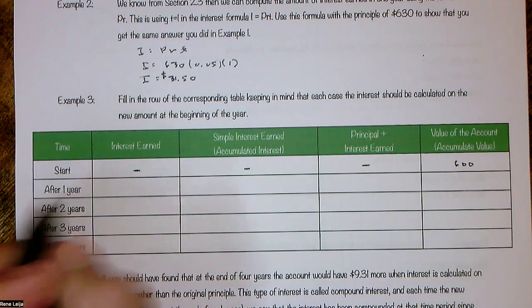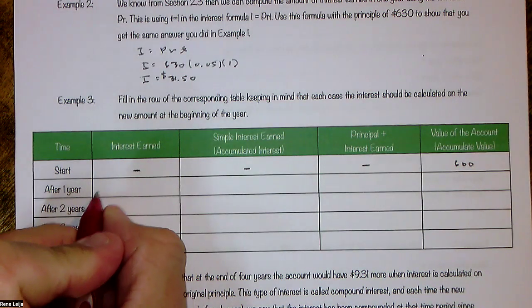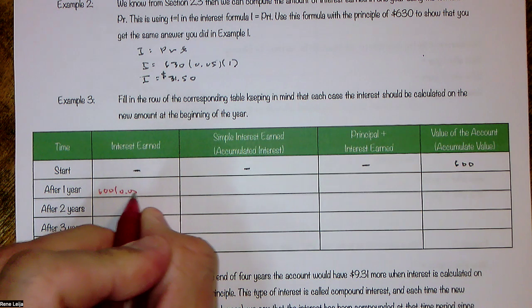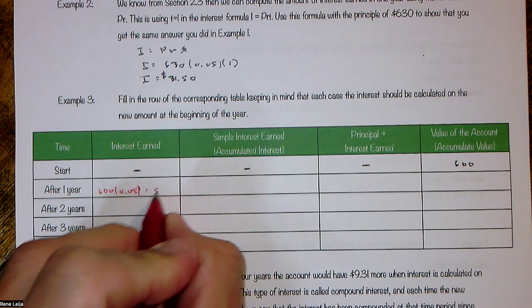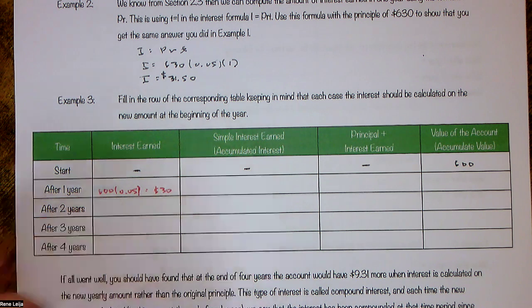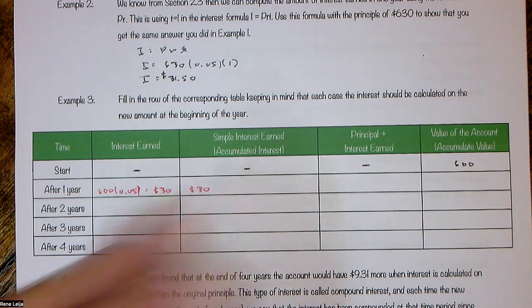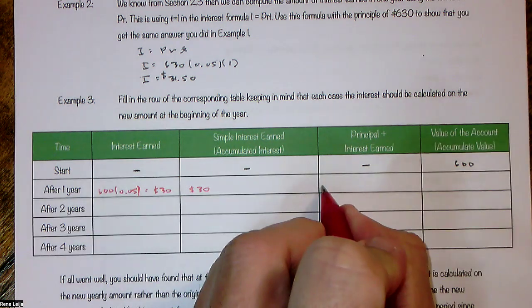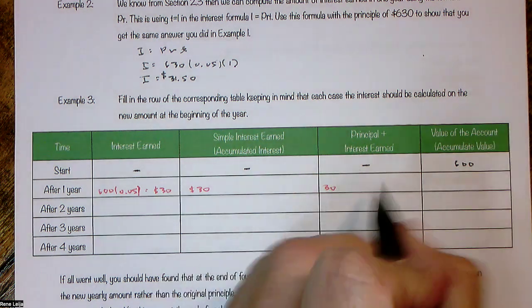Okay, so after the first year, we're going to calculate our interest. So it's 600 times our 0.05 times 1, which again, we don't need it. So that's $30. So we have accumulated $30 at the end of year 1. Now I add that 30 to the $600 that we invested.